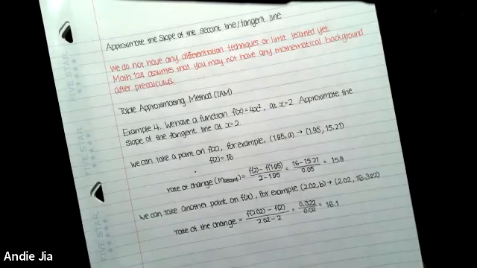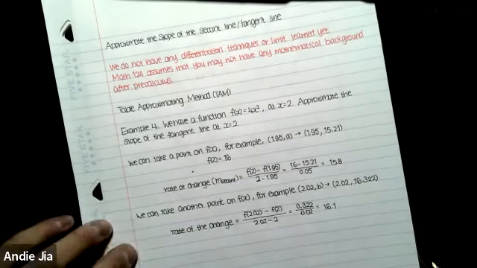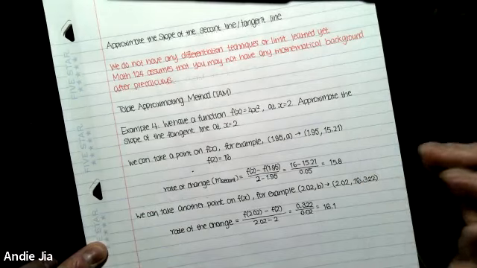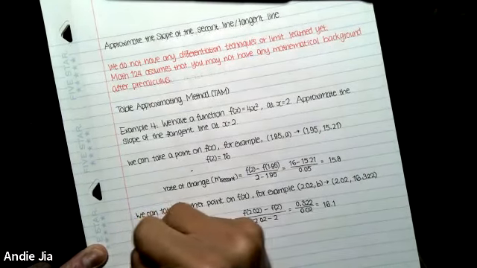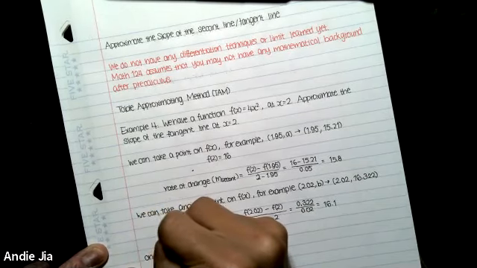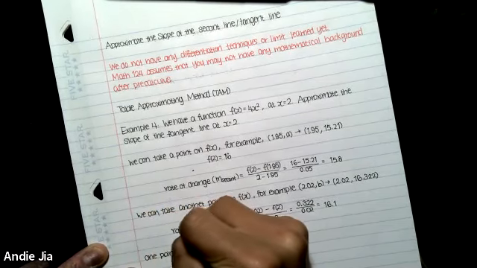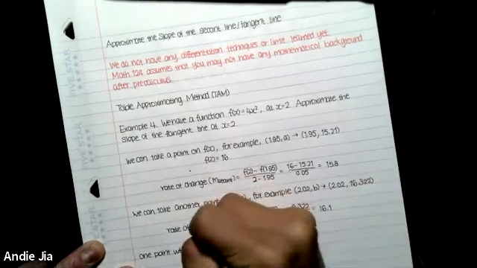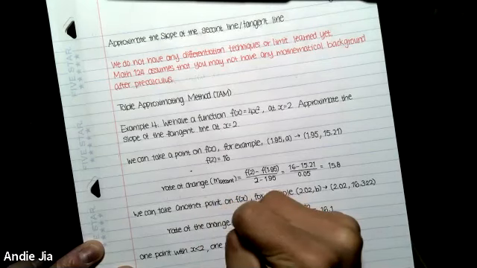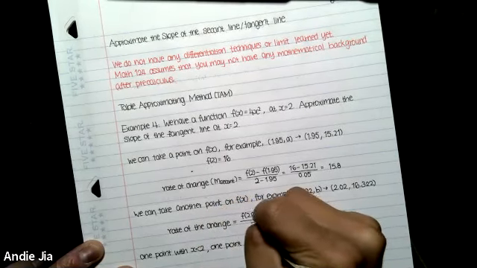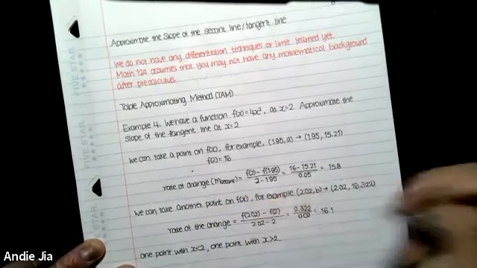And then, one point is smaller than 2, and one point has x larger than 2.